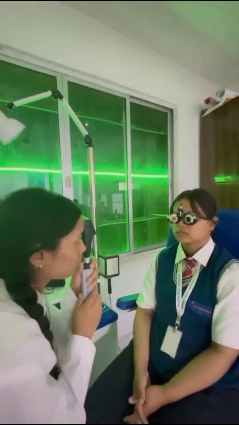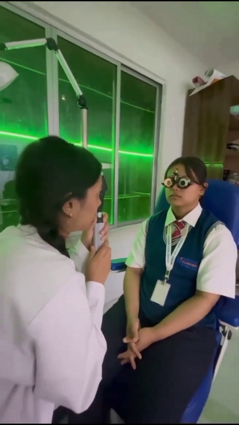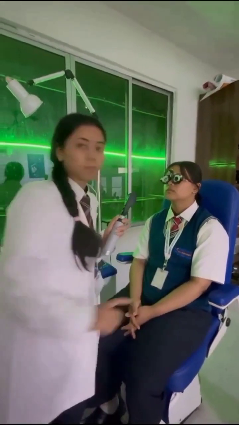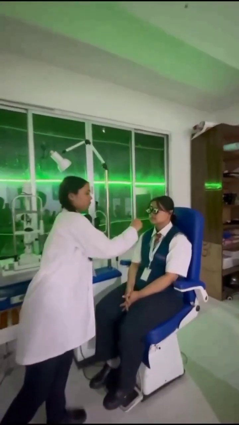Now I'm seeing no movement of the reflex, which means her eye is neutralized. Now she can read this very easily.